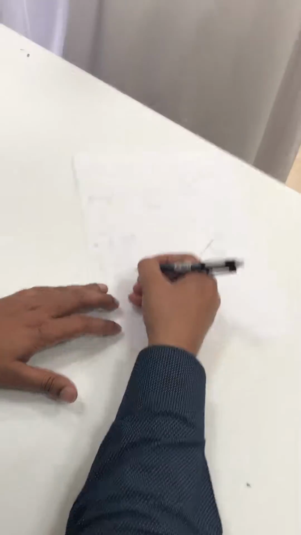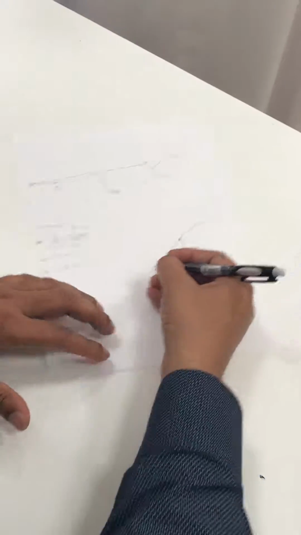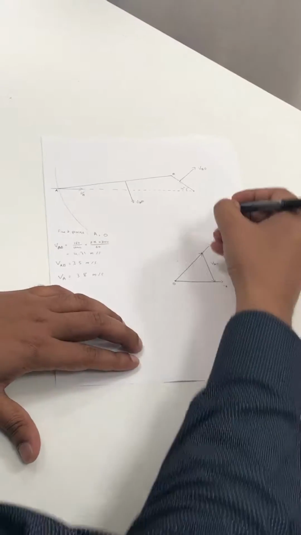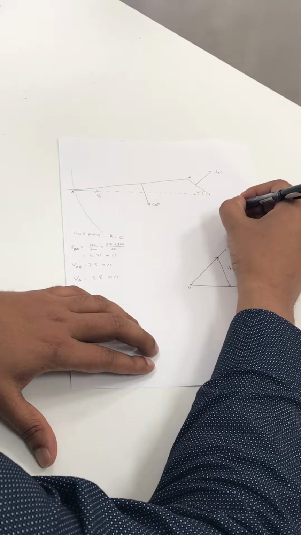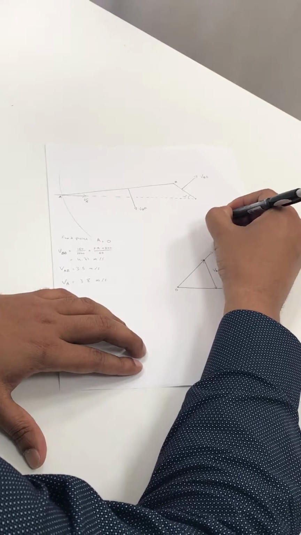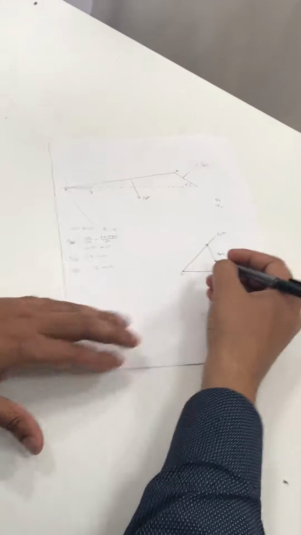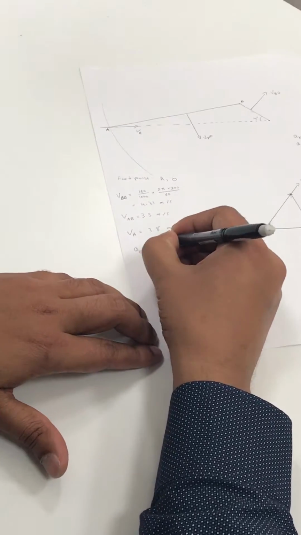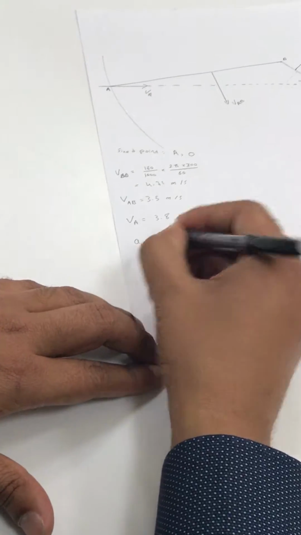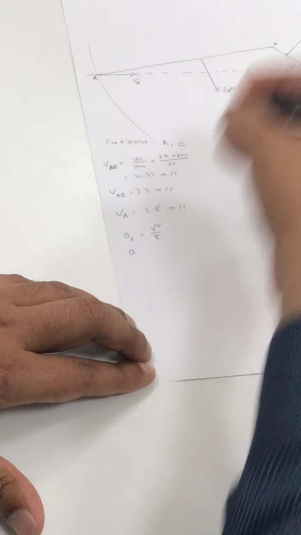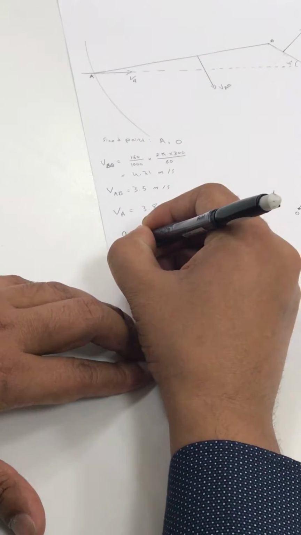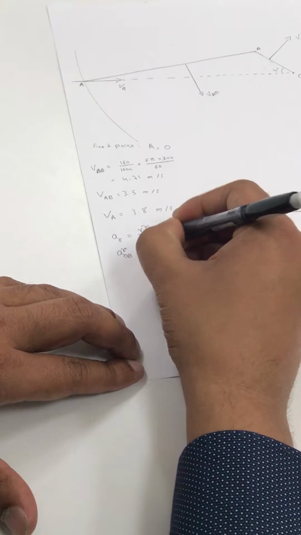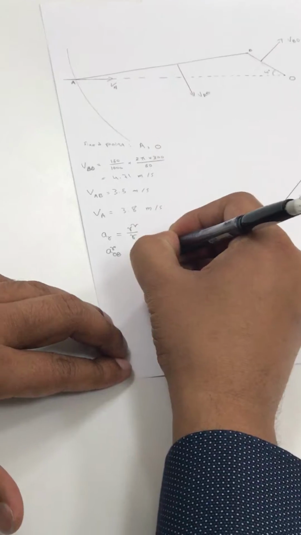Going to draw the acceleration diagram. When we draw the acceleration diagram, we have two types of acceleration. One is radial and one is tangential, right? So the radial formula was v square by r. If I choose v, this is the O, r, I'll just put r a little bit on top, OB should be V_OB here, and R_OB here. Do you understand?